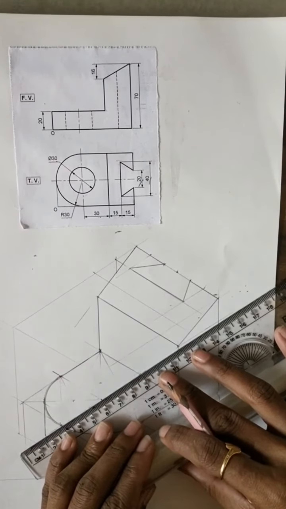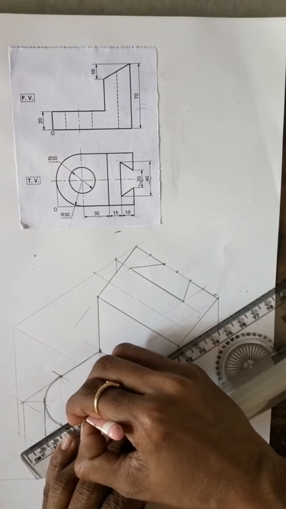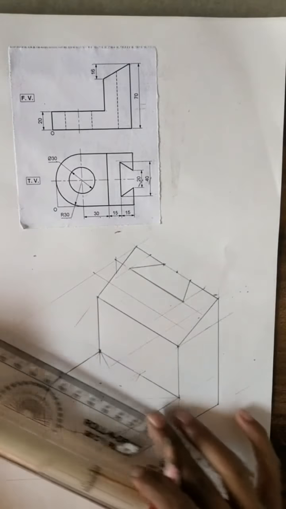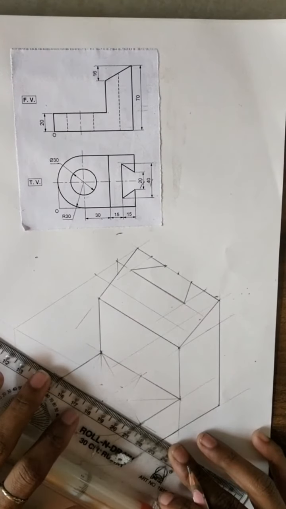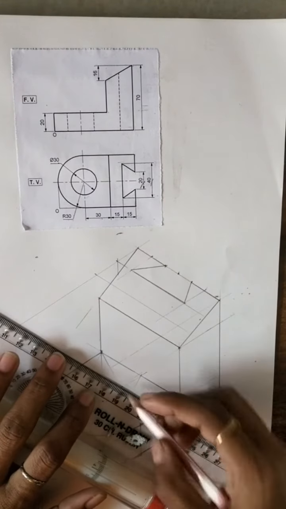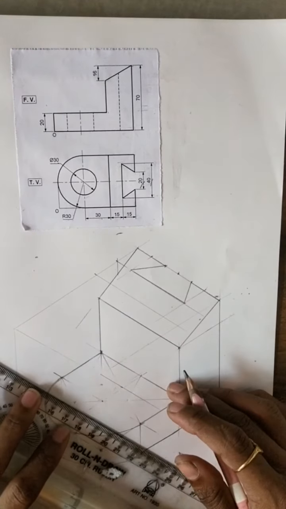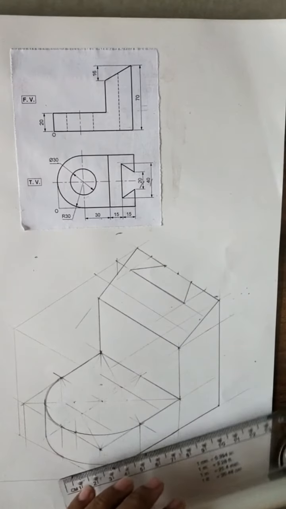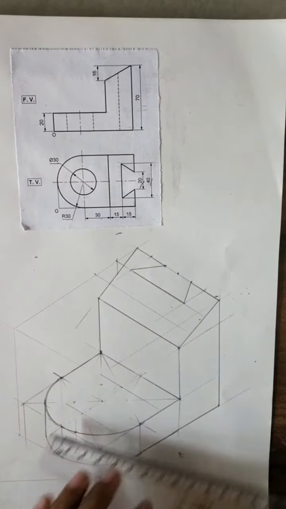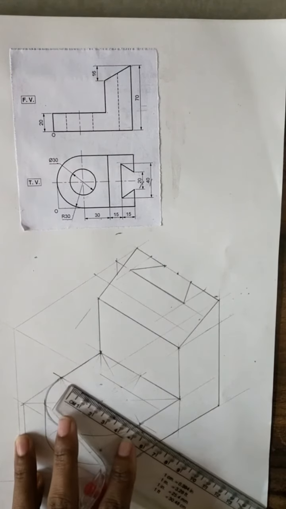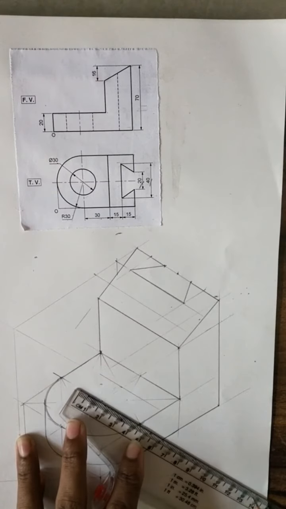So measure 15 on this side and 15 on this side. And draw a square having 15 distance. Now measure 15 on the opposite side.